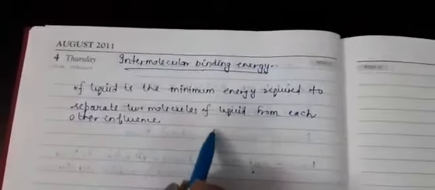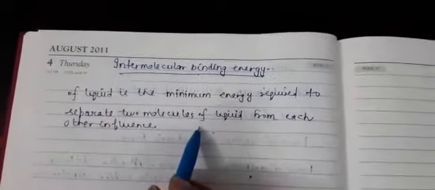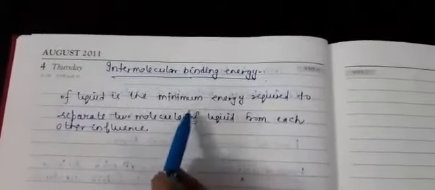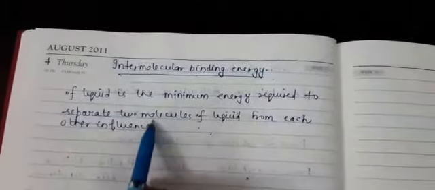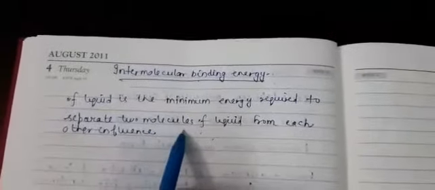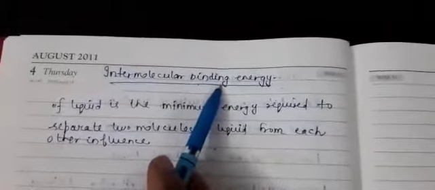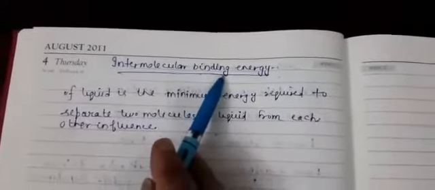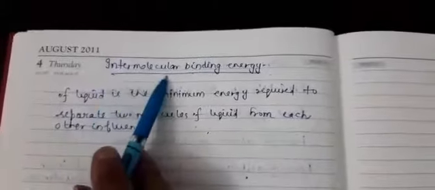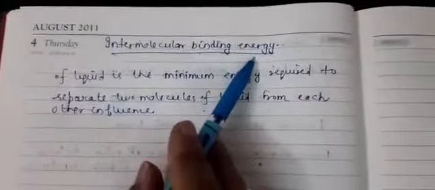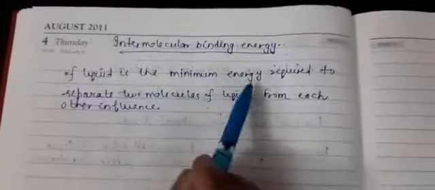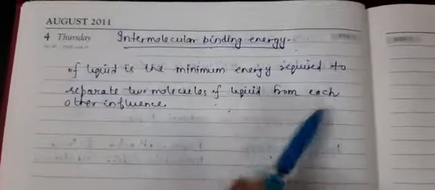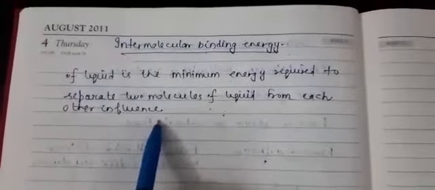It means किसी भी लिक्विड में अगर दो मॉलिक्यूल जिस एनर्जी से एक दूसरे में बाउंडेड है यानी अट्रैक्टेड है, उतनी ही एनर्जी अगर हम ऑपोजिट डायरेक्शन में लगाएं सो इट विल बी सफिशिएंट एनफ टू सेपरेट द मॉलिक्यूल. सो दिस इज द बाइंडिंग एनर्जी. बाइंडिंग एनर्जी का कॉन्सेप्ट हमने ग्रेविटेशन के यूनिट में भी किया था. सो बेसिक कॉन्सेप्ट ऑफ बाइंडिंग एनर्जी here we are taking for intermolecular binding energy, but the general concept is same, that it is the minimum energy required to separate the two molecules of liquid here from each other's influence.